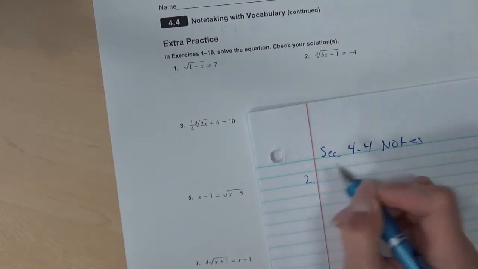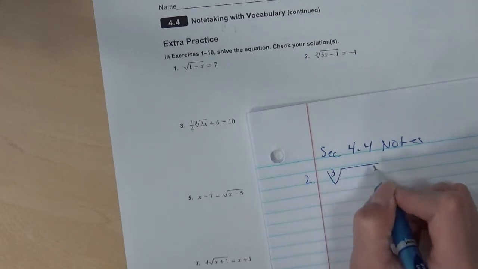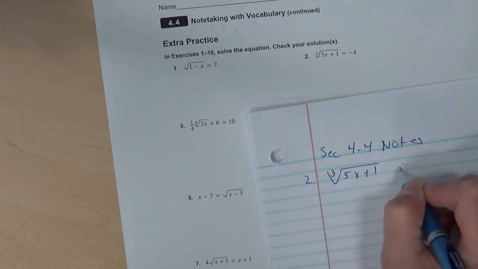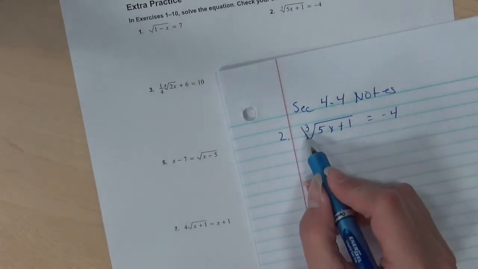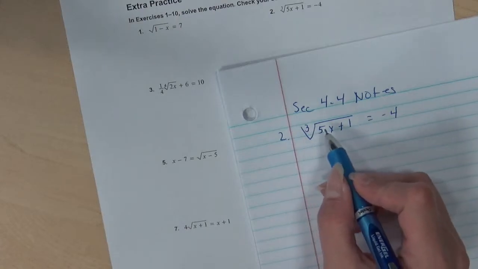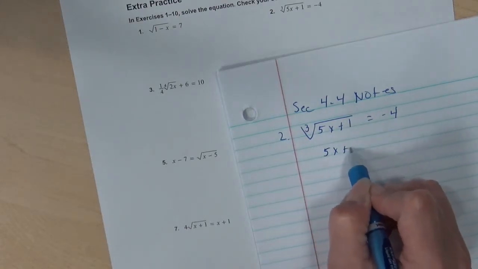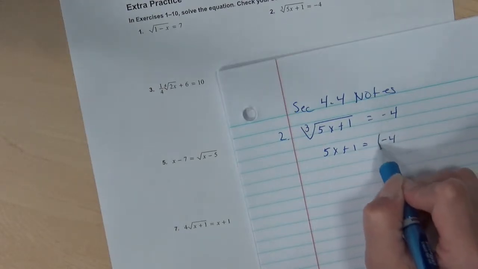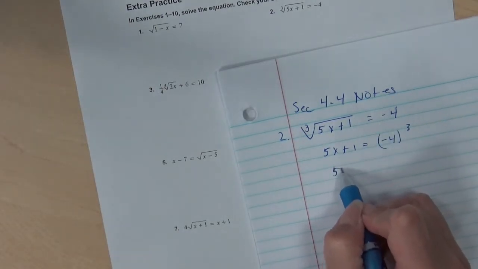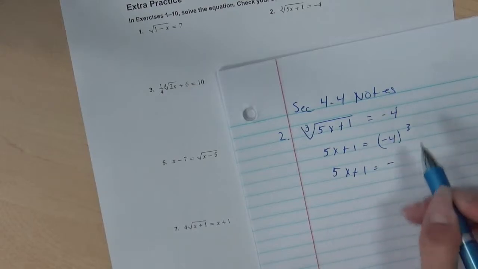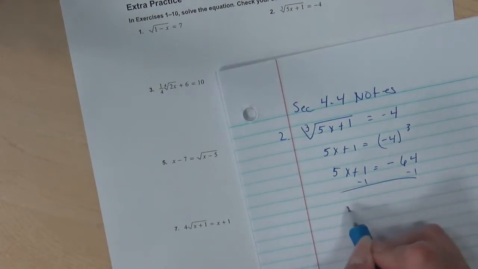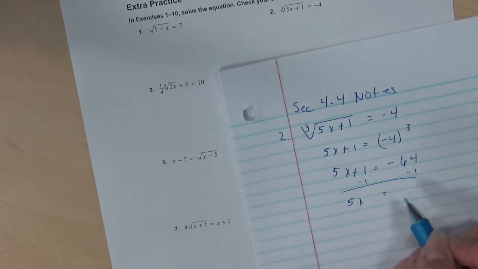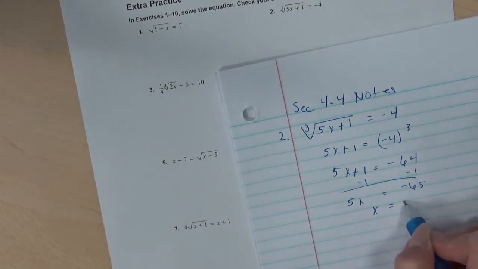We're going to do number 2. We're going to solve the cube root of 5x plus 1 equals negative 4. The first thing I would want to do is cube both sides, with this being a cube root. If I cube my cube root, it cancels out. I've got 5x plus 1. And then I'm going to cube negative 4. So I get 5x plus 1 equals negative 64. Then subtract 1 on both sides. So 5x equals negative 65. Divide both sides by 5. That gives me x equals negative 13.